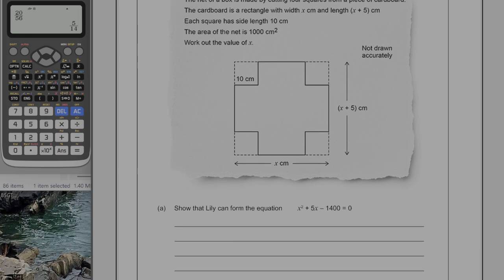Right, question 37. Lily has the following question for her homework. The net of a box is made by cutting 4 squares from a piece of cardboard. The cardboard is a rectangle with a width of x and a length of x plus 5, sorry. Each square has a side of length 10 centimeters. The area of the net is 1000 centimeters squared. Work out the value of x. Show that Lily can form the equation x squared plus 5x minus 1400 is equal to 0.